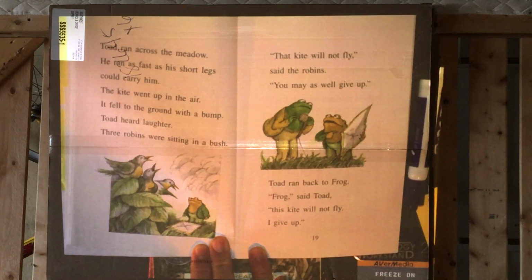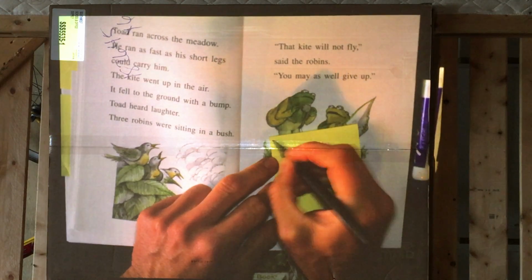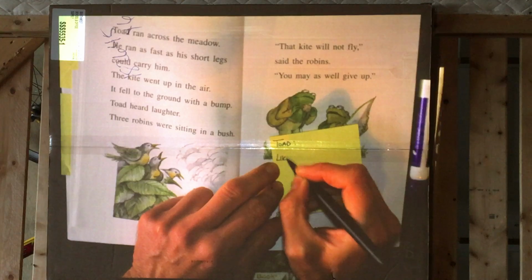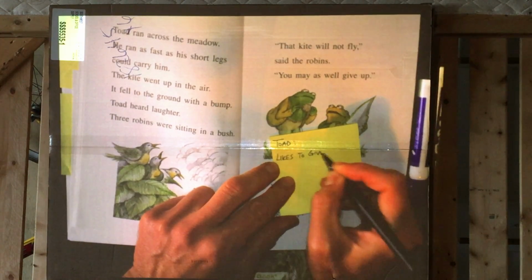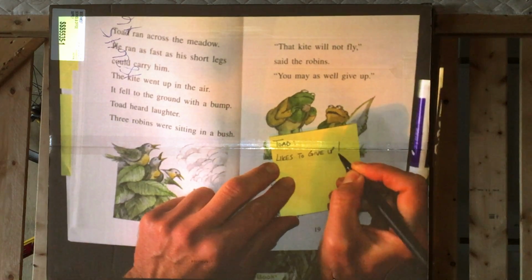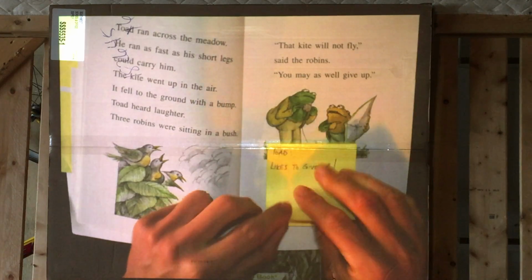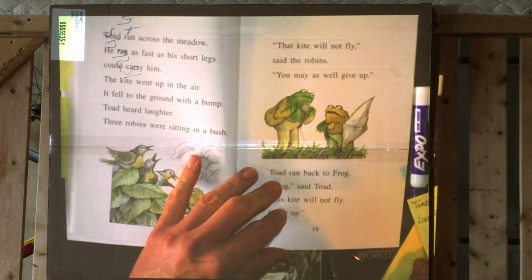Well, we knew that was going to happen. We knew that Toad likes to give up. So what I'm going to do, I'm going to write on here, Toad likes to give up. Hopefully that's not something that any of us would like to do. Okay, well, if you give up when you're faced with a problem, you're never going to solve the problem.